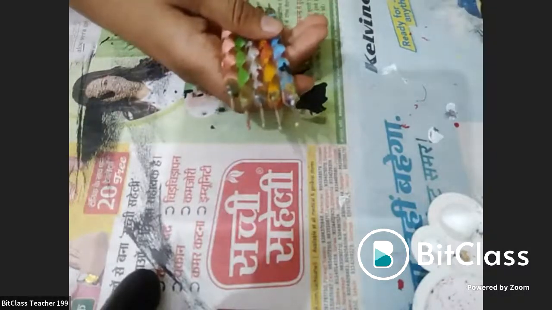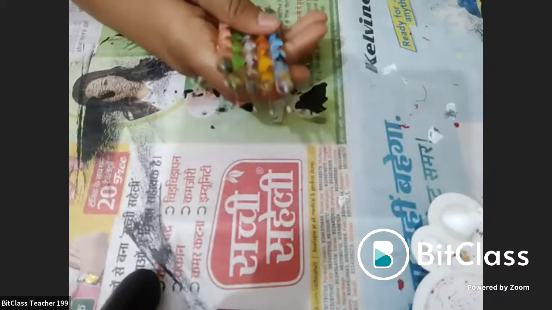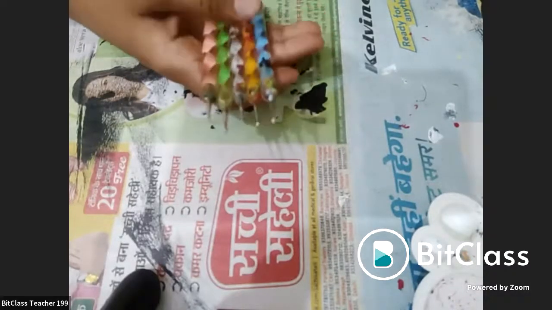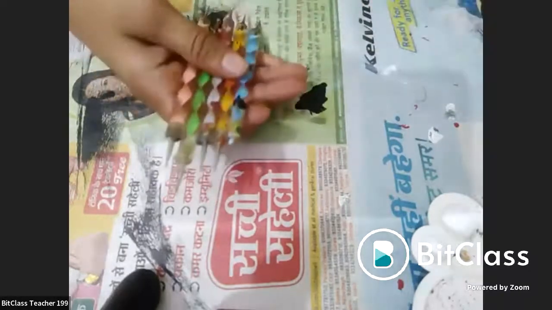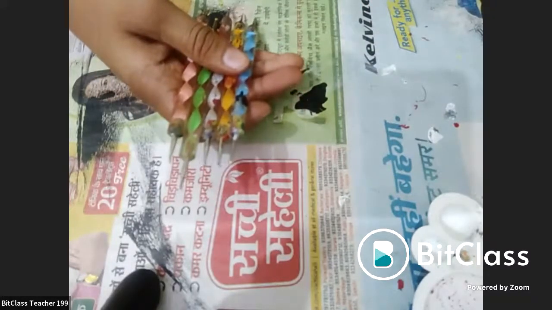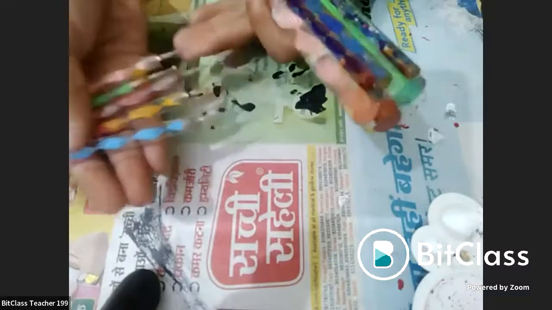Dot mandala is not only about the dots that we create, but it's more about the patterns as well that we create. We can even create the patterns using these needle dotting tools, and also the tiniest dots. Can you see? We can also create the tiniest dots.